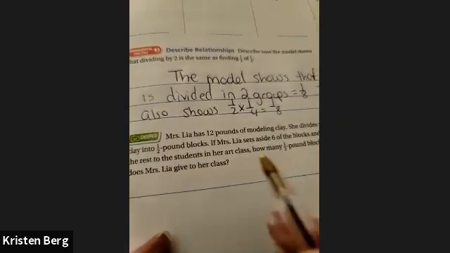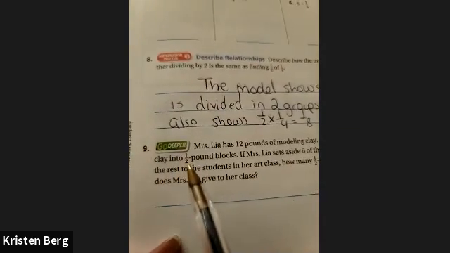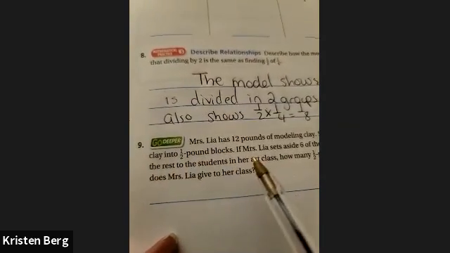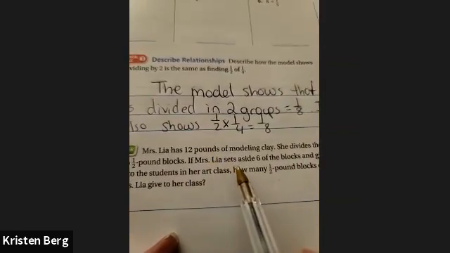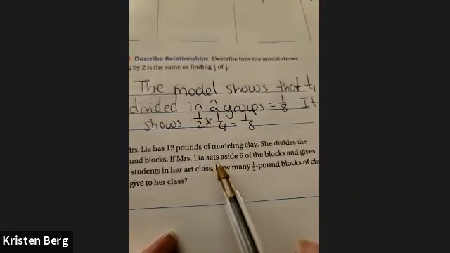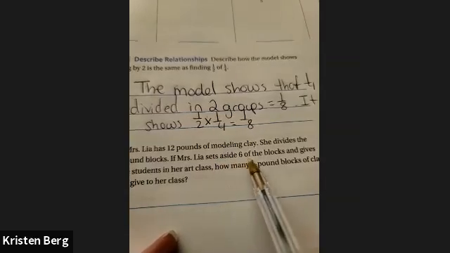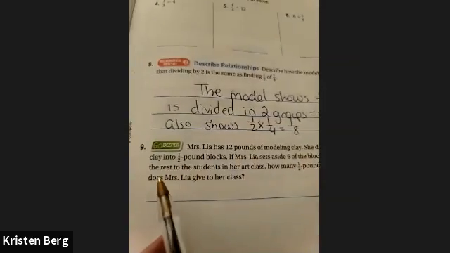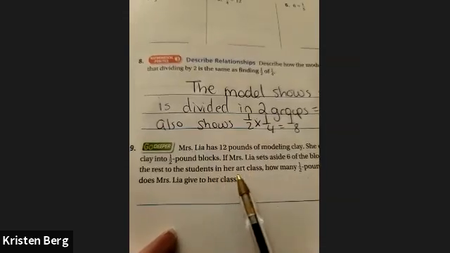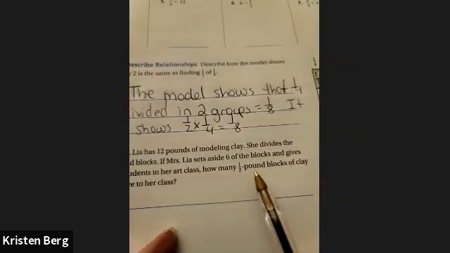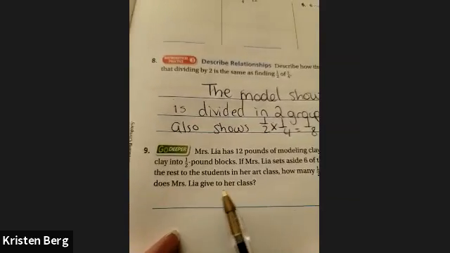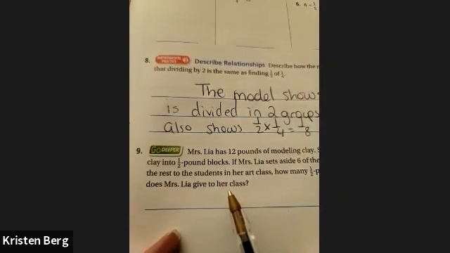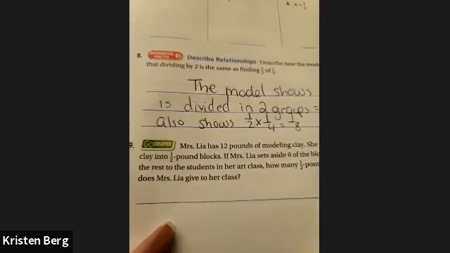All right, number 9. Mrs. Leah has 12 pounds of modeling clay. She divides the clay into 1/2 of a pound blocks. If Mrs. Leah sets aside 6 of the blocks and gives the rest to the students in her art class, how many half-pound blocks of clay does Mrs. Leah give to her class?